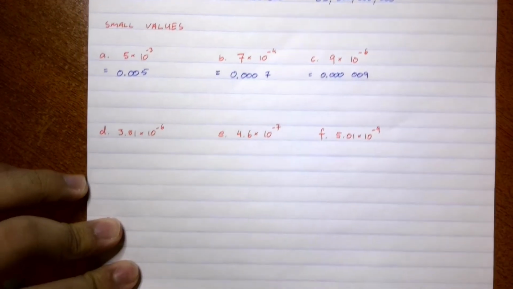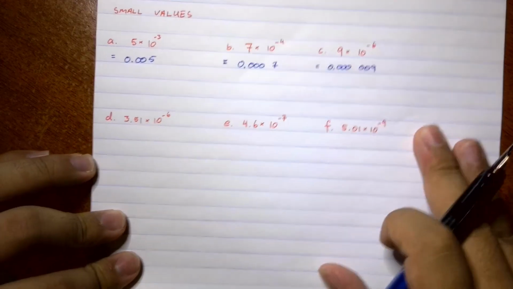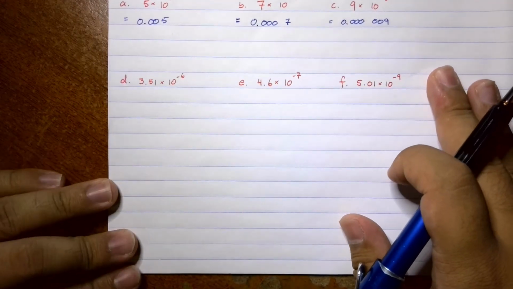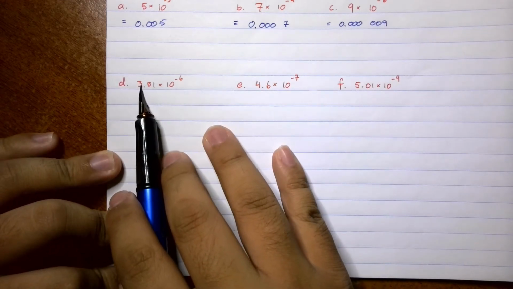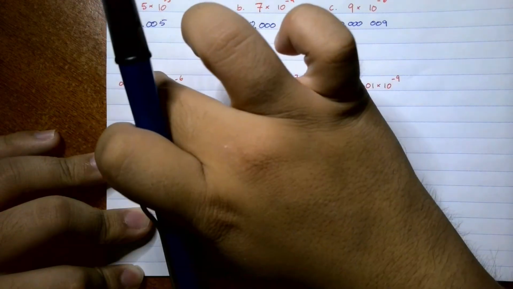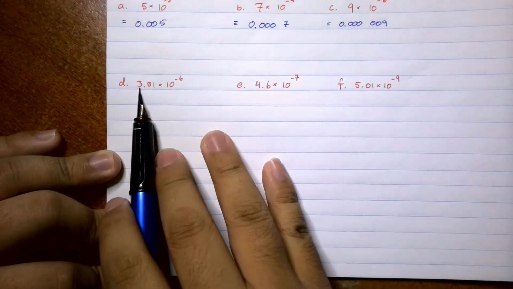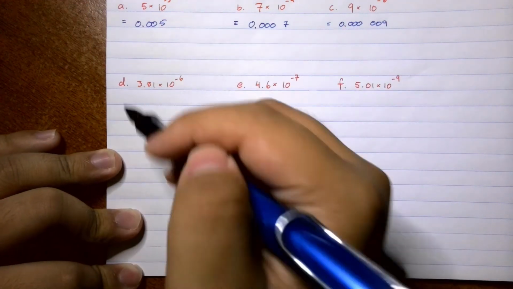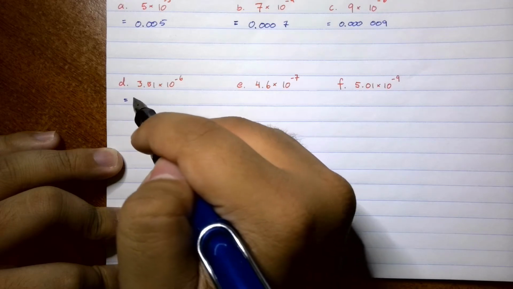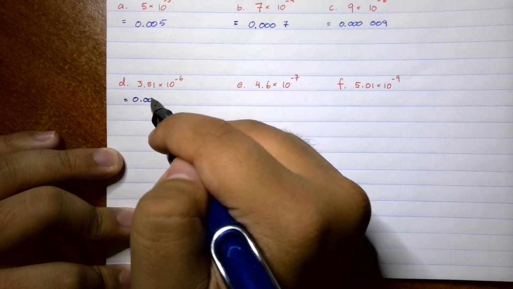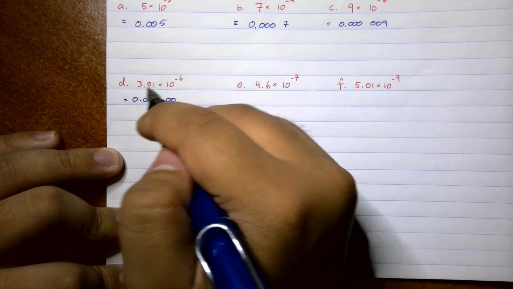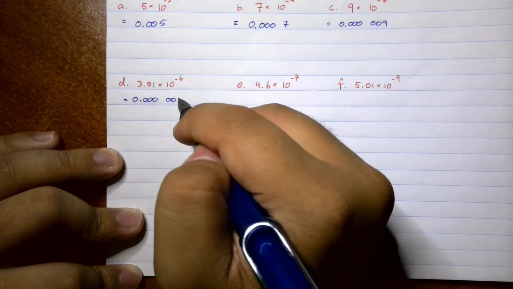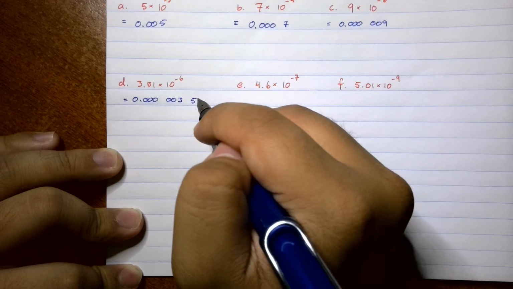For the next example, these get slightly trickier, although it shouldn't trick you too much. We merely take this value and ignore everything behind it. So this is going to be a 3 with 6 zeros in front of it. So it's going to be 6 zeros. 1, 2, 3, 4, 5, 6. Then we're going to include the 3, 5, and the 1. 3, 5, 1.